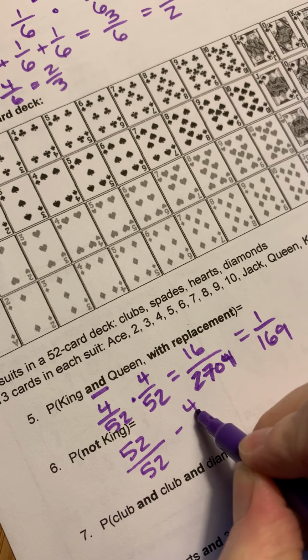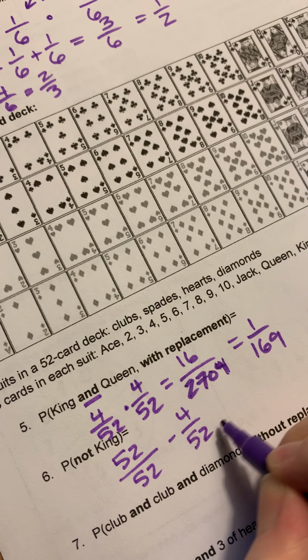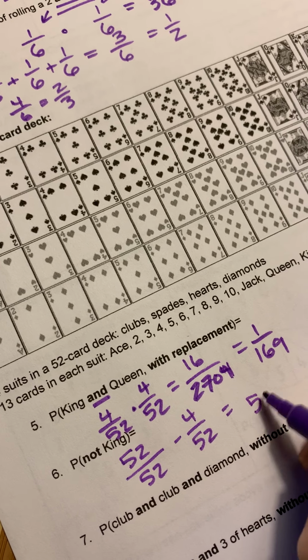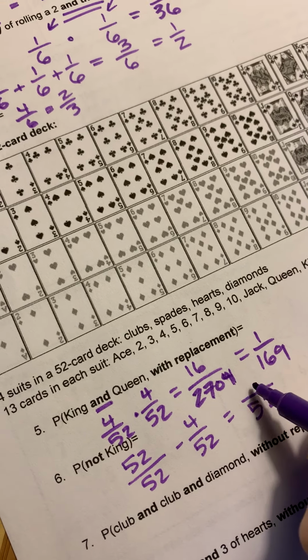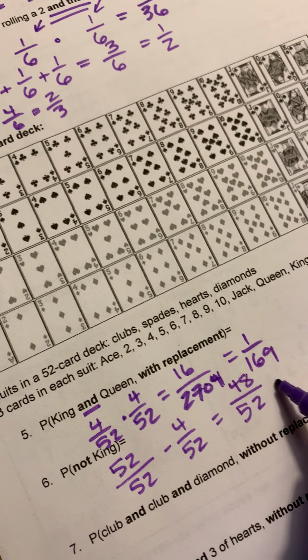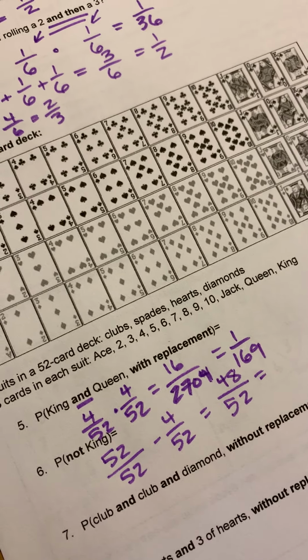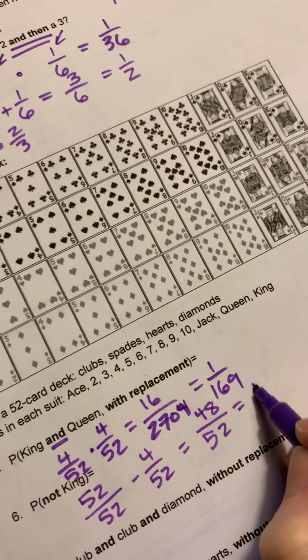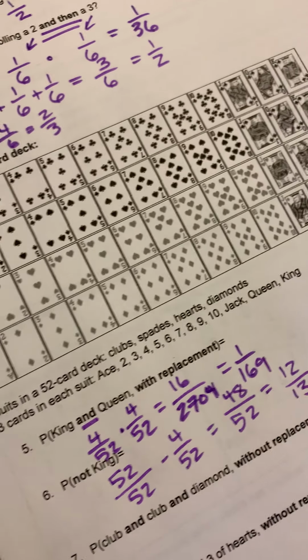The probability of not king, well, I've got 52 cards in total. Only 4 of them are kings, so I subtract out those 4. I have the same denominator, so that stays. 52 minus 4 is 48. And 48/52 is going to simplify to 12 out of 13.